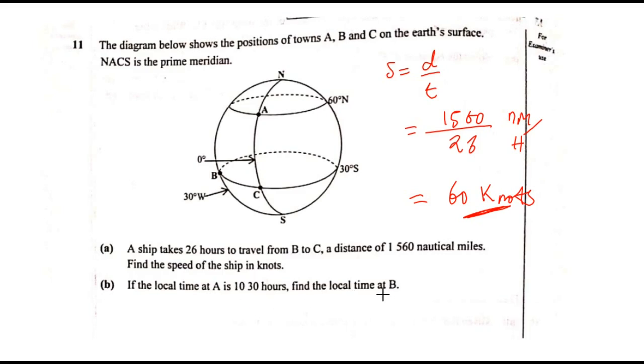Then we've got question B. If the local time at A is 10:30 hours, find the local time at B. We have town A there, and the local time is 10:30 hours, and we need to find the local time at B. Where is B? We can see that A is 60 degrees north of the equator, and B is 30 degrees west of the prime meridian.